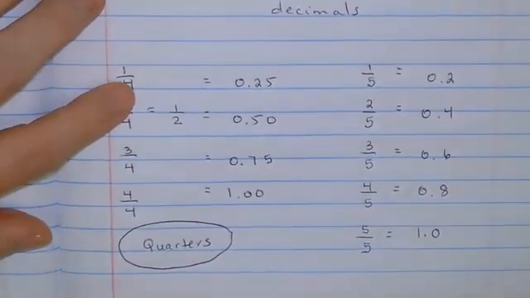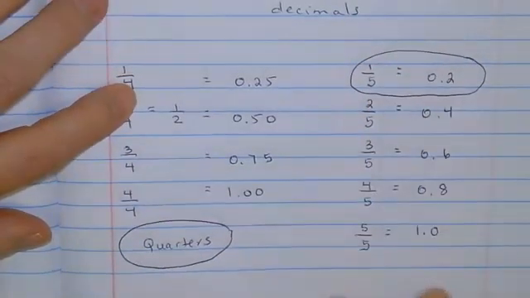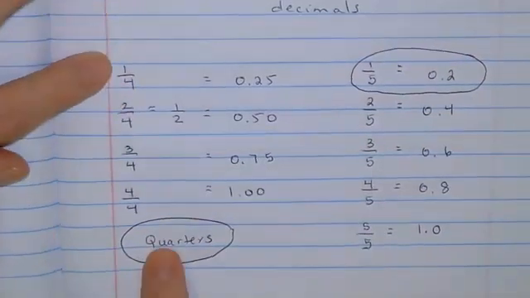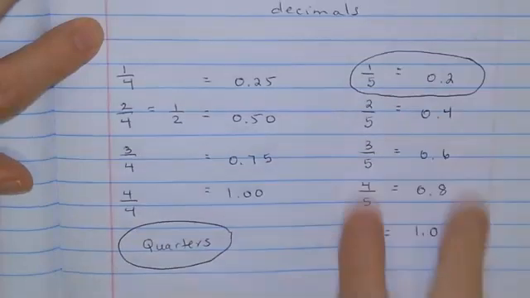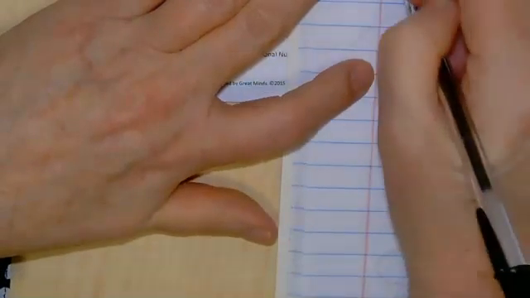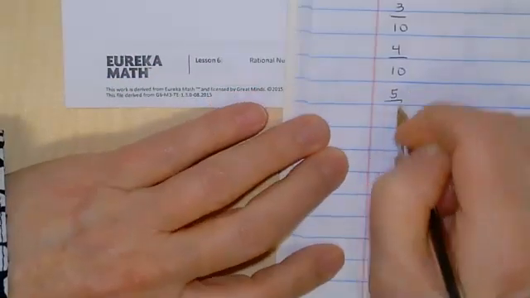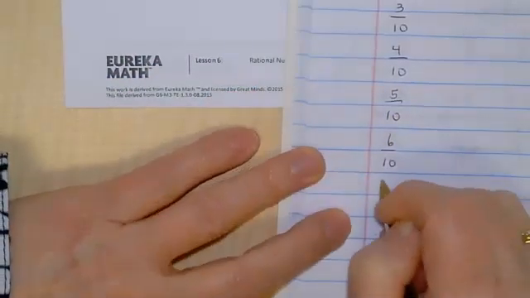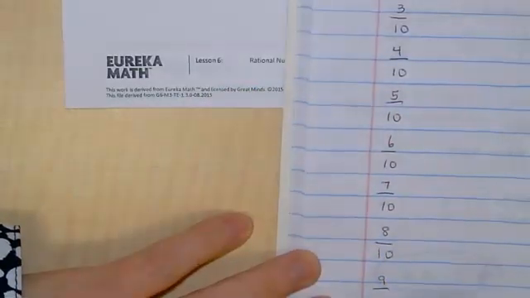So for fifths, if you can remember the first one, then you know how to use the pattern to find all the rest of the fifths. So if you can remember quarters, you got this taken care of. You can remember 1/5 equals 0.2, you got this one taken care of. And then this is the next easiest, or the next most common one. Go all the way down the page.